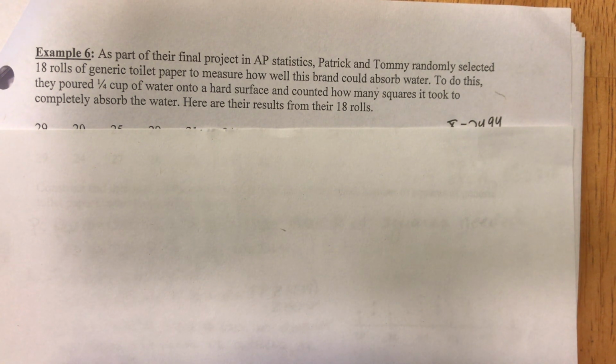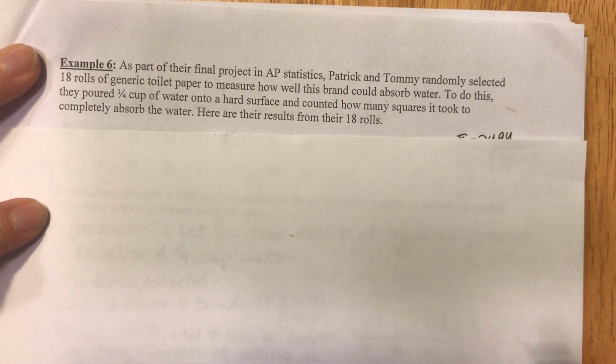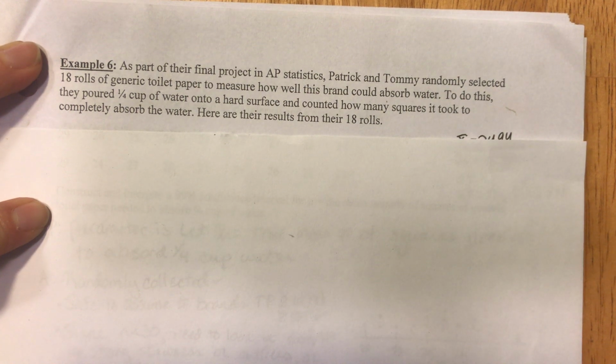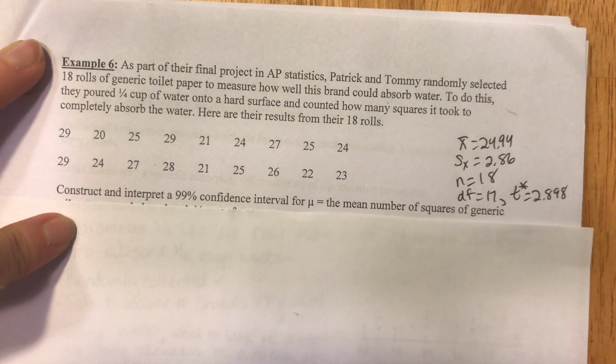All right. So as part of their final project in AP Statistics, Patrick and Tommy randomly selected 18 rolls of generic toilet paper to measure how well this brand could absorb water. To do this, they poured 1/4 cup of water onto a hard surface and counted how many squares it took to completely absorb the water. So here are their results.